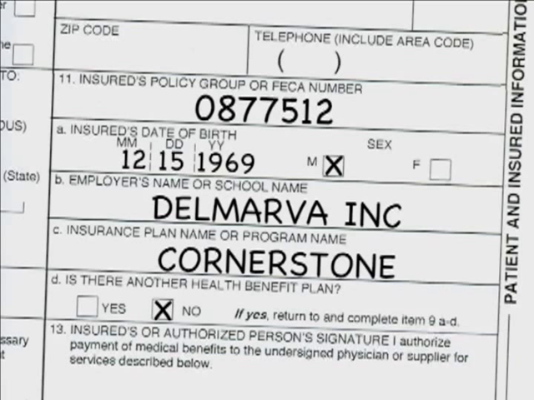Enter the insured's employer name and insurance plan name. Enter an X to indicate whether the patient is covered by another health benefit plan. If the patient is covered by another plan, enter that information in Block 9 through 9D.